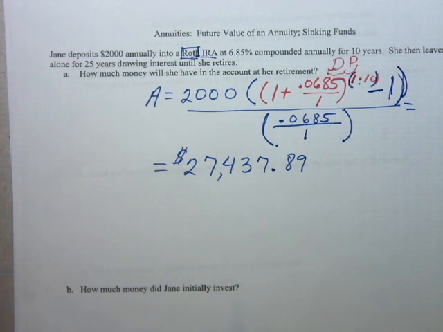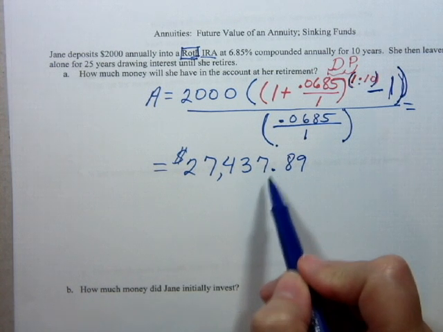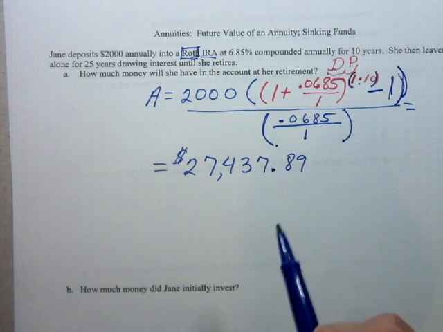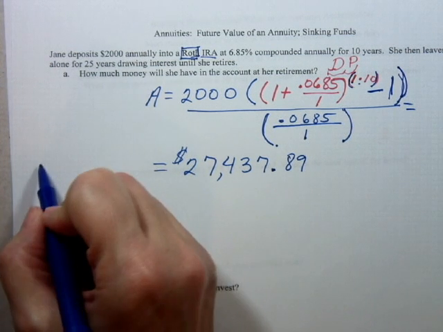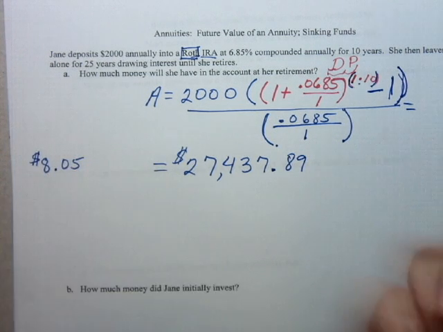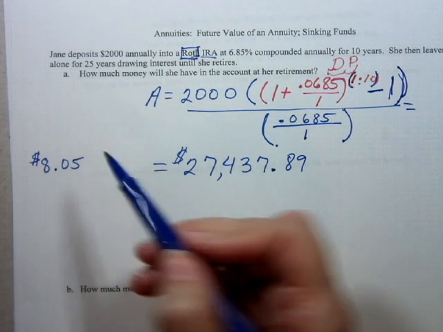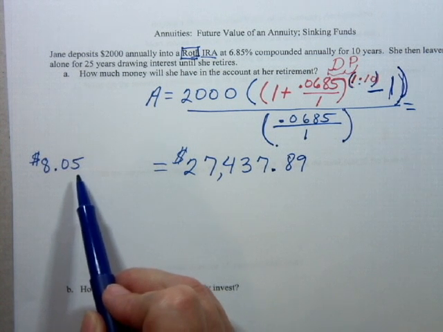If I am told to round to the nearest cent, round to the nearest dollar. If you're told to round up to the nearest dollar, it would still be an 8. Remember though, when they say round up to the nearest dollar, that means like if I had $8.05 and you go into a pet store and they say, would you like to round your total up to the next dollar to help the animal shelter?